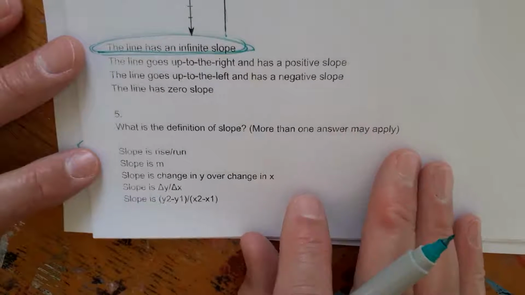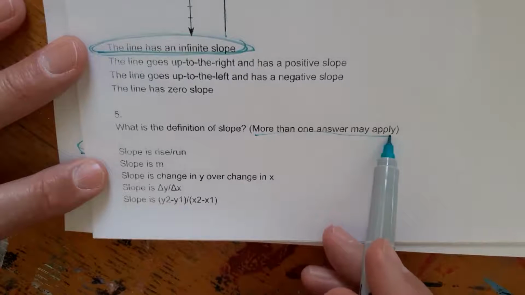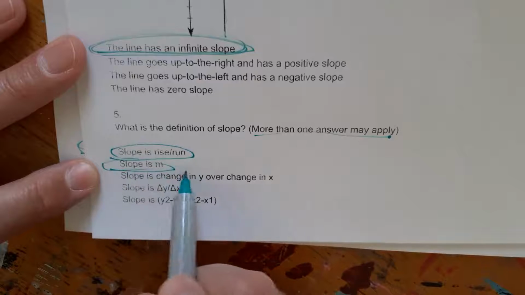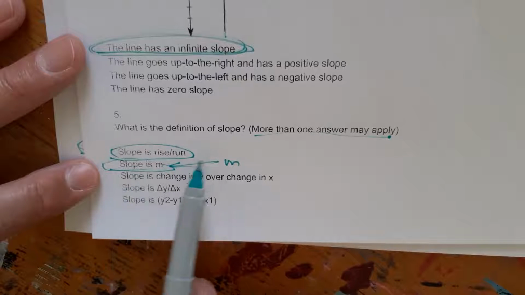All right. What's the definition of slope? More than one answer may apply. So slope is rise over run. Check. Slope is m. You're going to have to get that down. We use m, and I always think it stands for mountain. All right. There's no real basis to that, I don't think. But if you just remember m means mountain and it has a slope, you have to walk up the mountain, then that'll help you remember what a slope is.